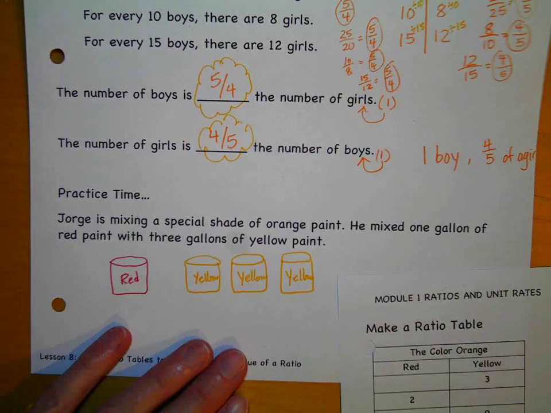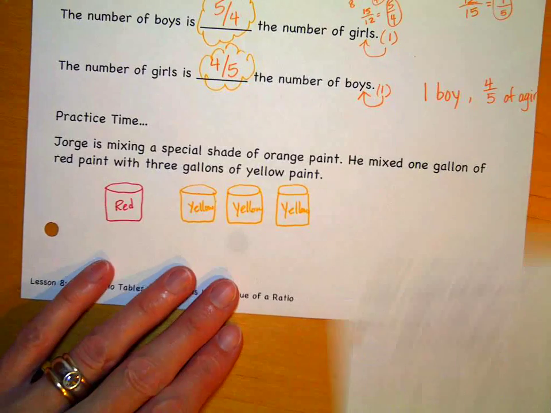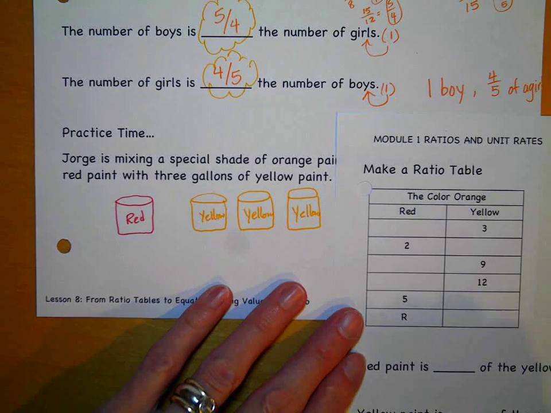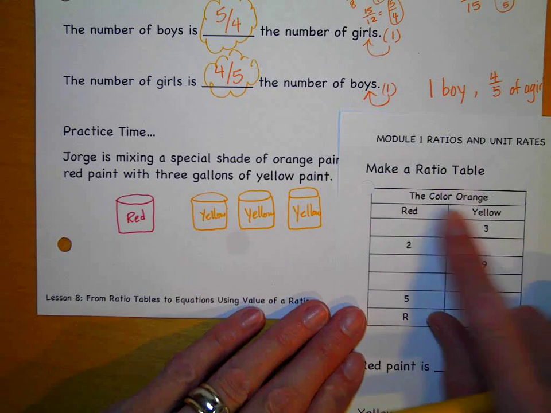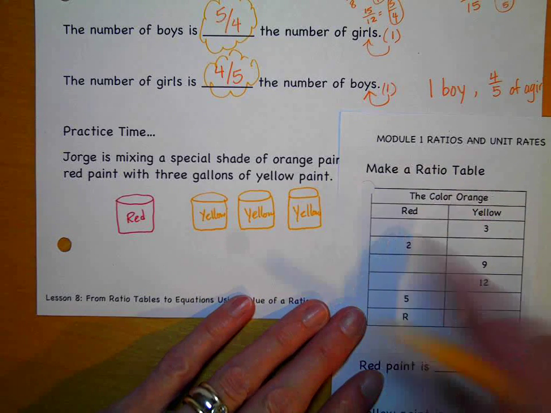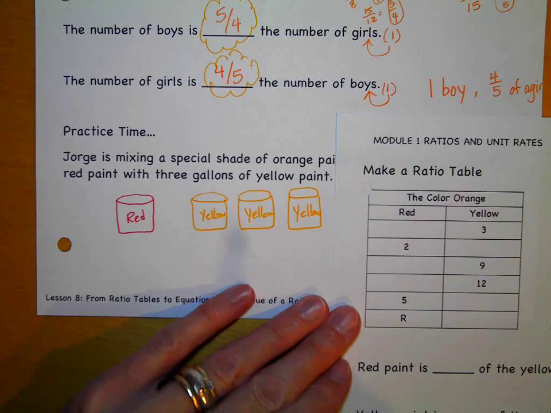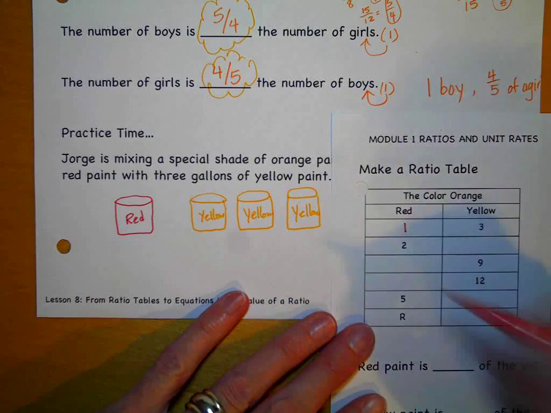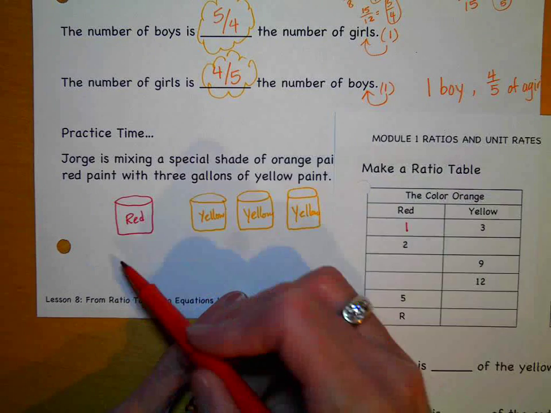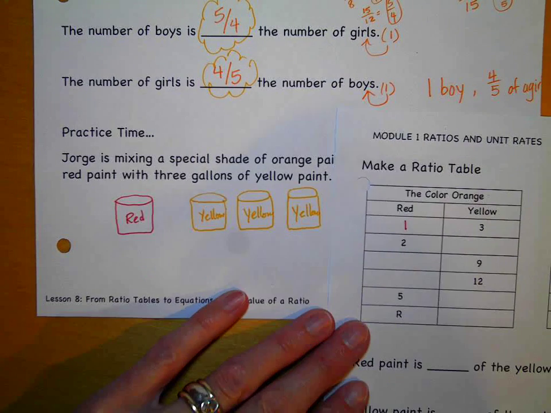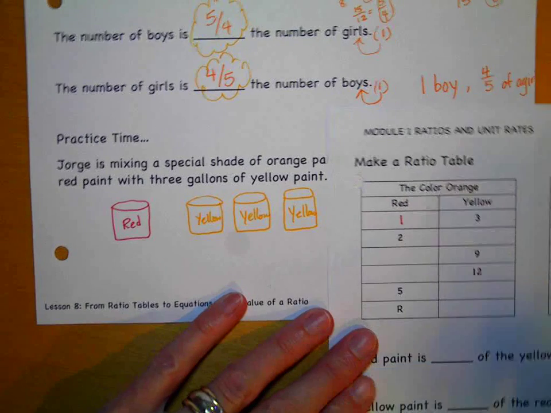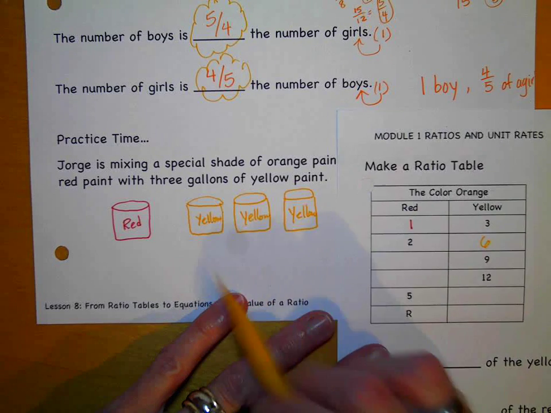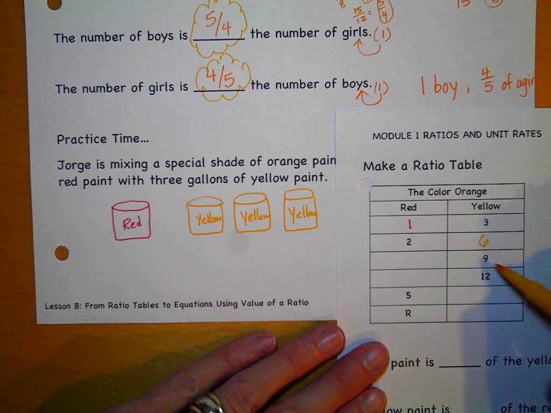And then we're going to see what they have us do with it. So it says, now that we have a picture in our mind of what we need, we're going to make a ratio table. So here's the ratio table, okay? And it says, make a ratio table for the color orange. So 1 gallon of red paint for every 3 gallons of yellow. Okay. Well, what if we have 2 gallons of red? So what if I had another gallon here? How many yellow would we have? And if you said 6, then you would be correct. Because if we have 2 reds, then we have to have 6 yellows.